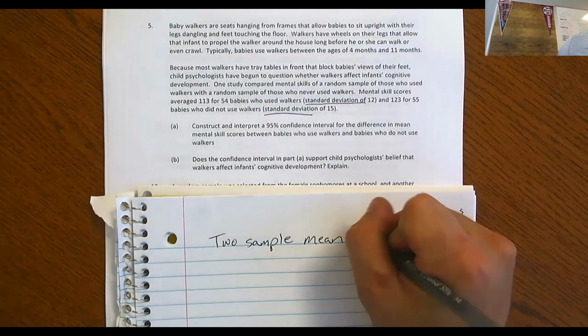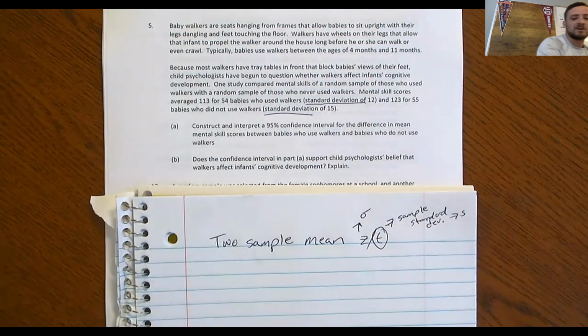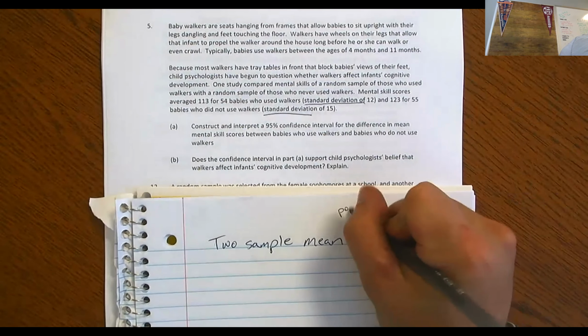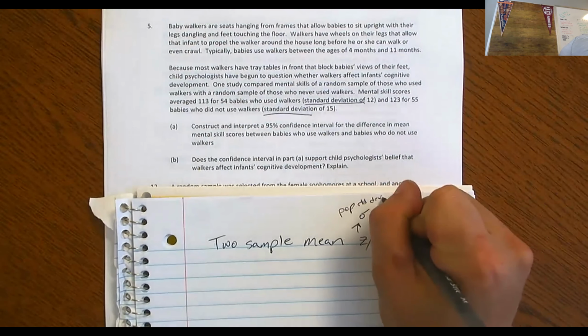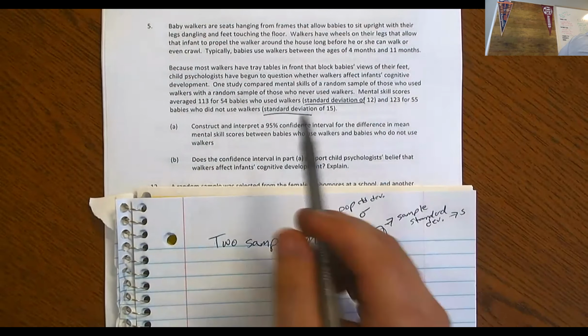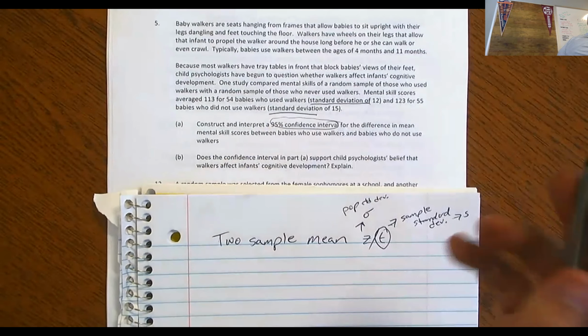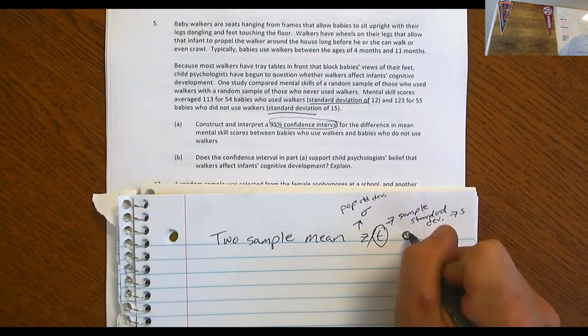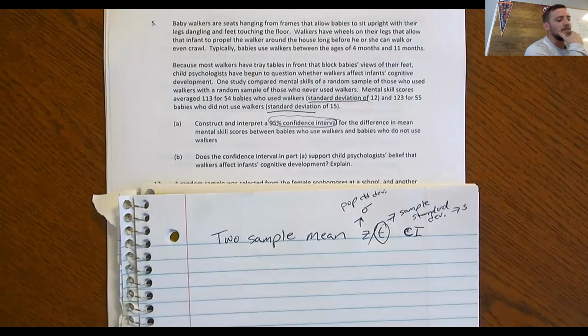If we knew the population standard deviation, which we call sigma, then we would use Z-scores. But it is pretty rare for us to know the population standard deviation because if we knew it, we would probably know the population average. And if we know the population average, then we're not having to infer anything. So last but not least, it says that we are doing a 95% confidence interval. So CI. So we're performing a two sample mean T confidence interval.